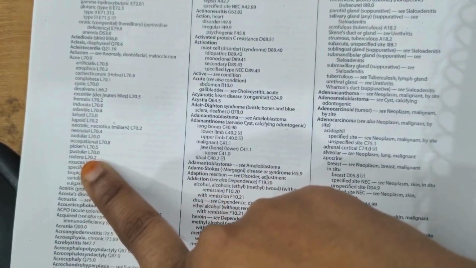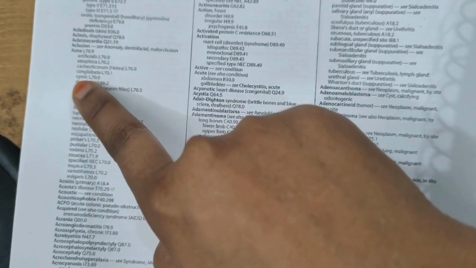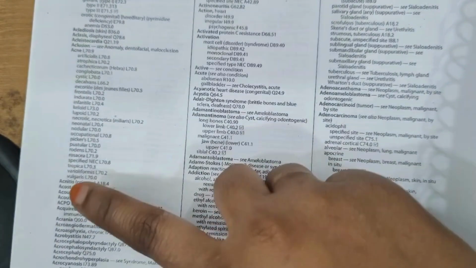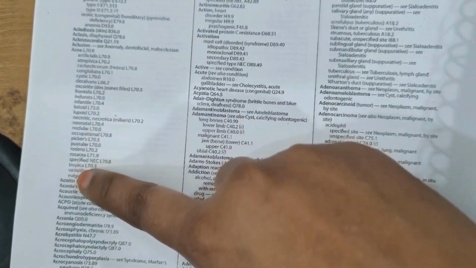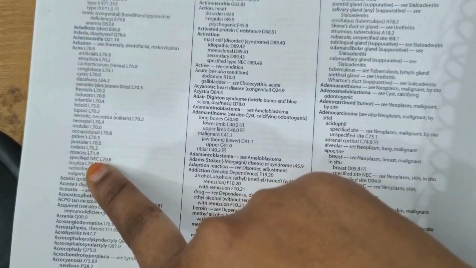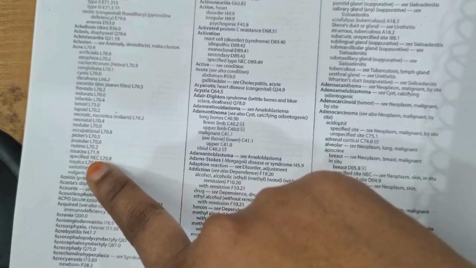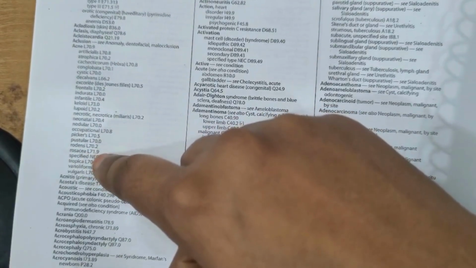L70.2. Or if I mention the patient has cystic acne, under acne again you can find the specification called cystic. Or if I mention the patient has tropica acne, under acne you can find a word called tropica, L70.3. So whatever specification the provider has mentioned, if you find it directly under acne, you can assign that particular code.